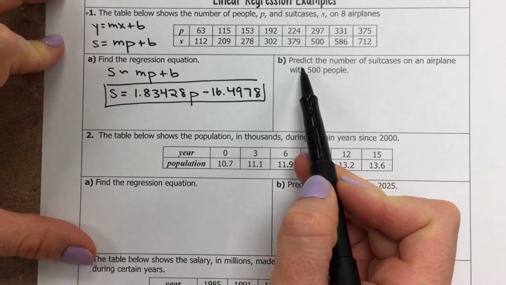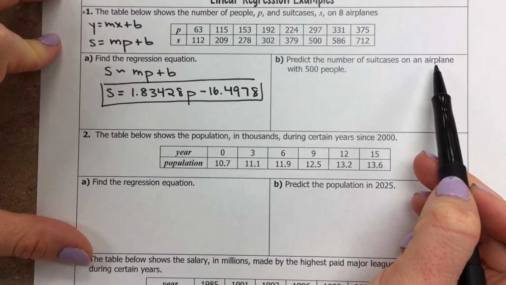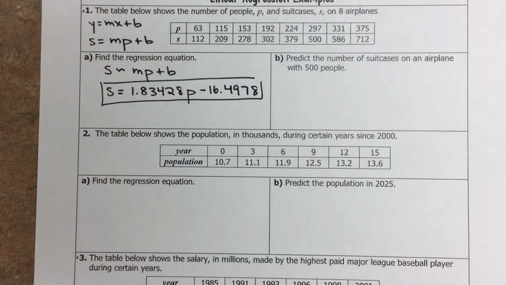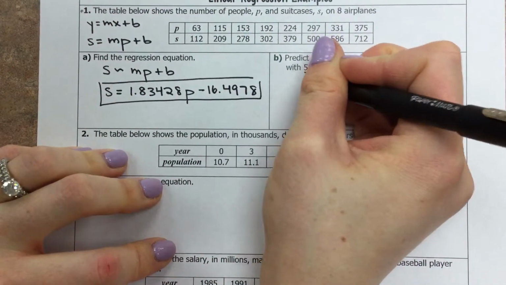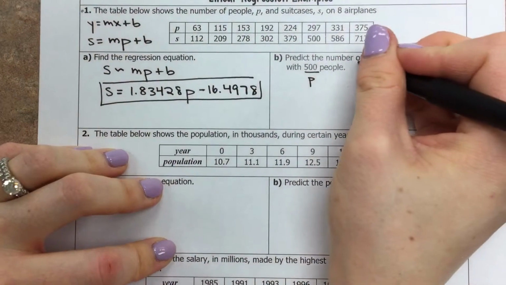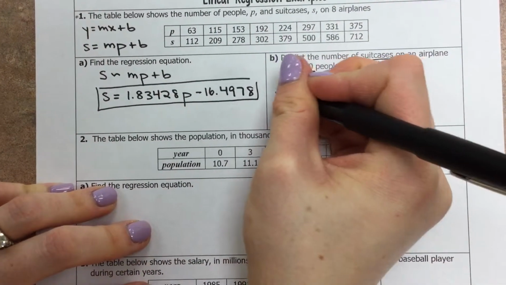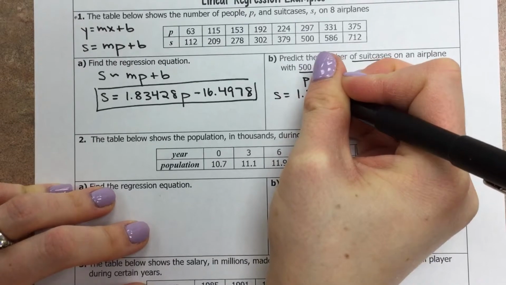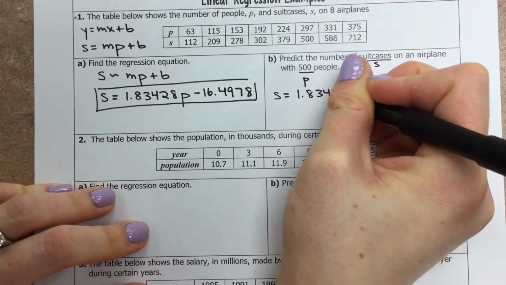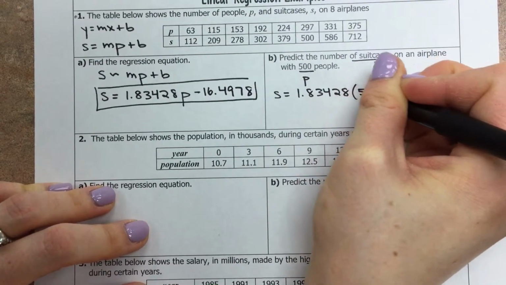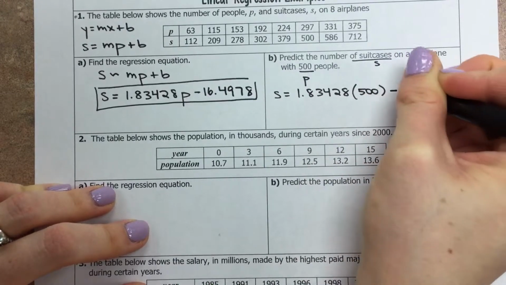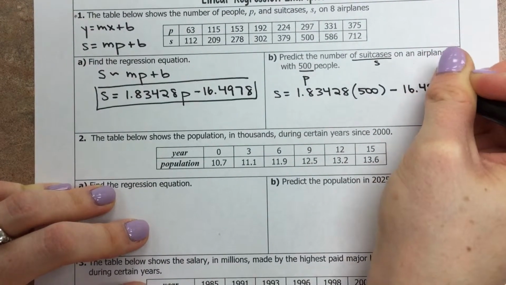Then it says predict the number of suitcases on an airplane with 500 people. Okay, so this is what we're gonna plug in for P, and then they're asking us to predict the number of suitcases. All right, so we have S equals 1.83428. We're plugging in 500 for P, and then minus 16.4978.